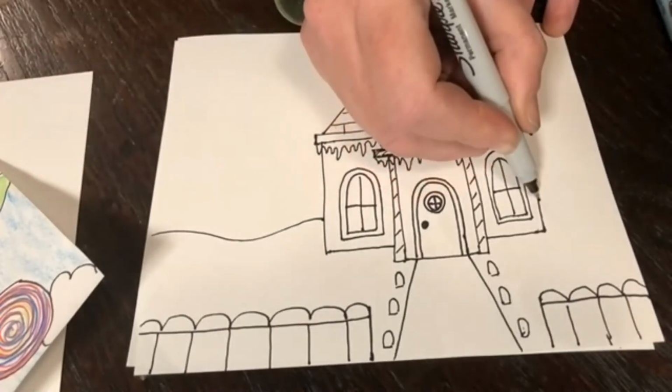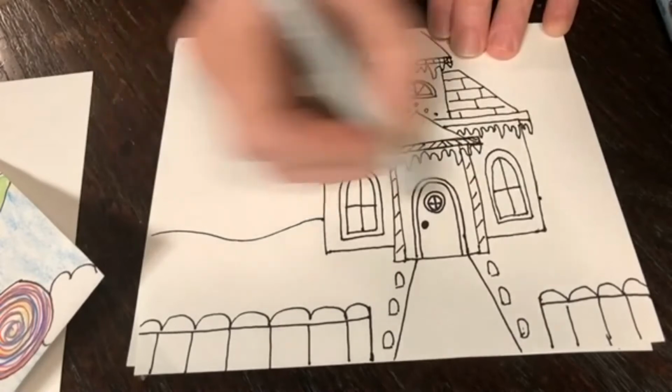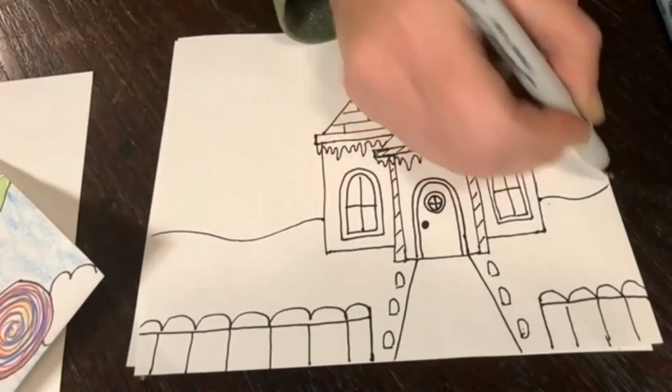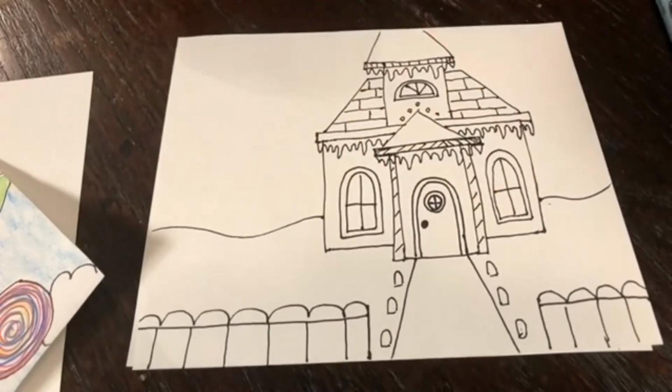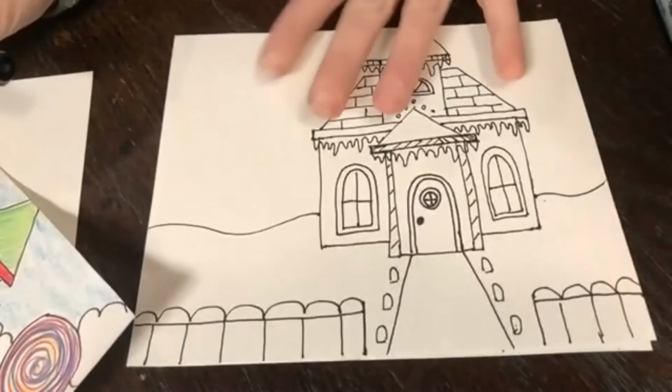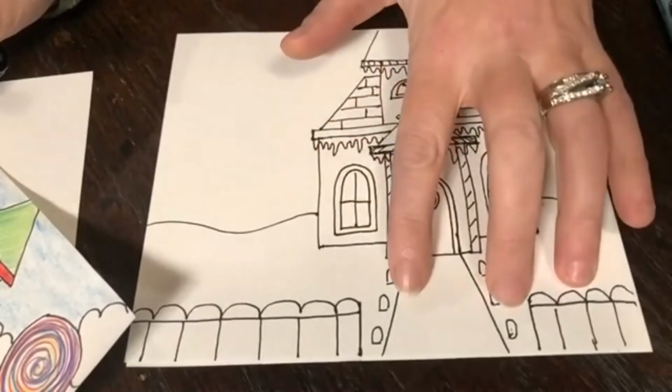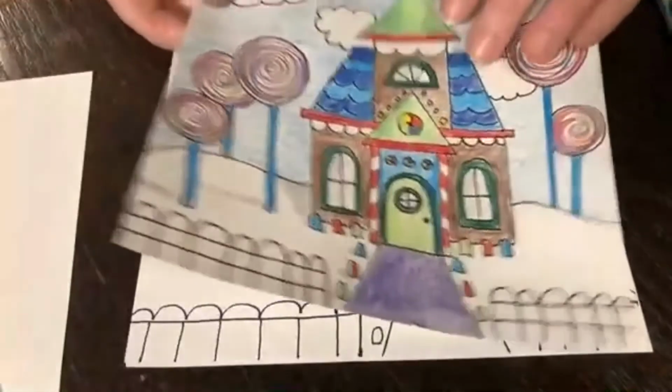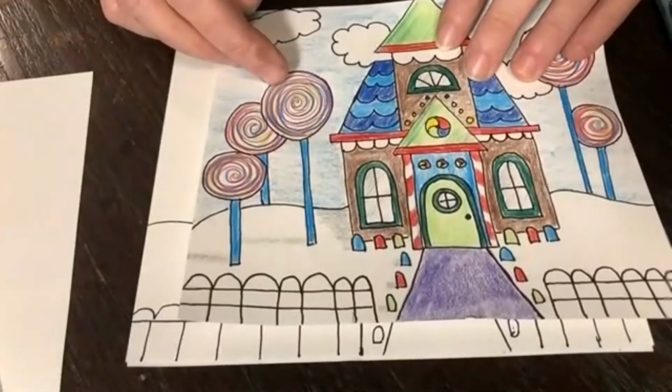And then on the other side of the house, at about the same height on this side, I'm going to make another little curve. Okay, so this is the horizon line. So everything up here is the sky. Everything down here is the ground. Okay, I'm going to add some lollipop trees.